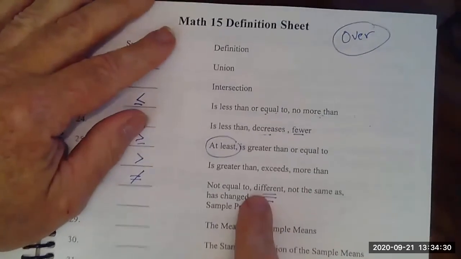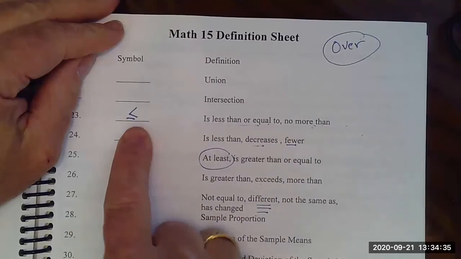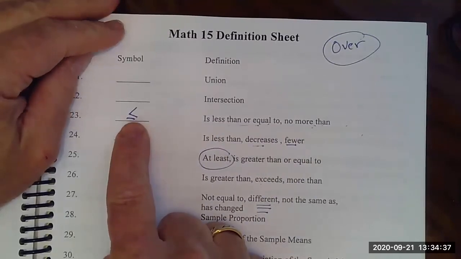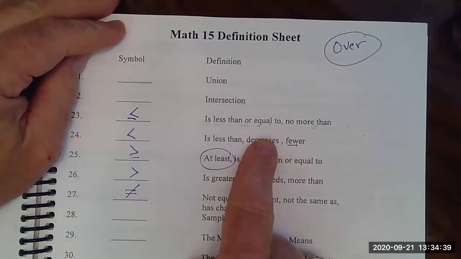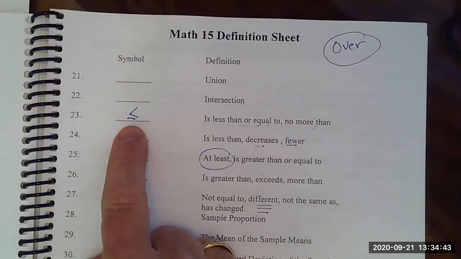You don't think so. So this is what I would do if I was a student. I'd look back over here and look for the no more than. You would have made a mistake, Spencer. So you go back to this. Luckily, Jeff gives you open book, open notes. No more than is a less than or equal to.